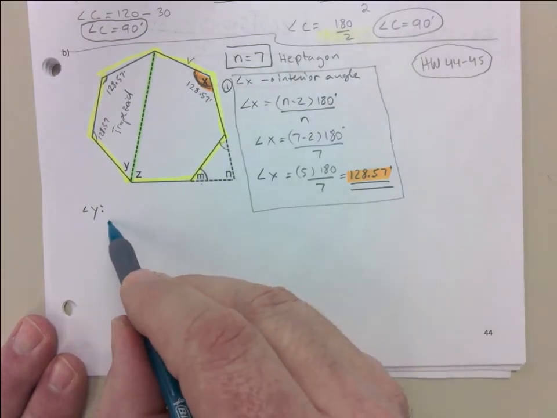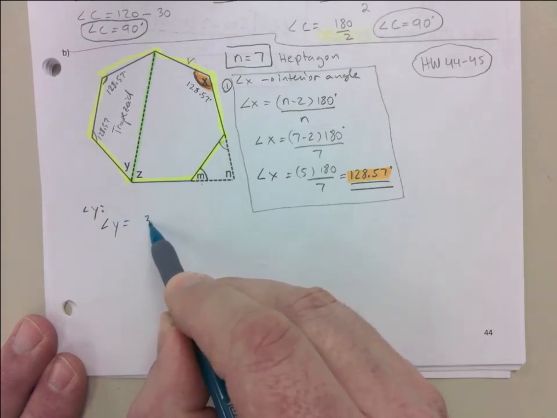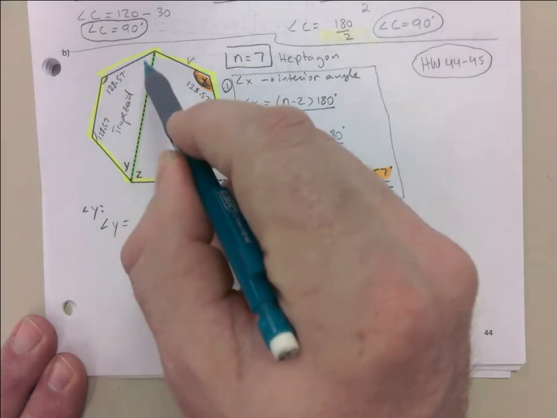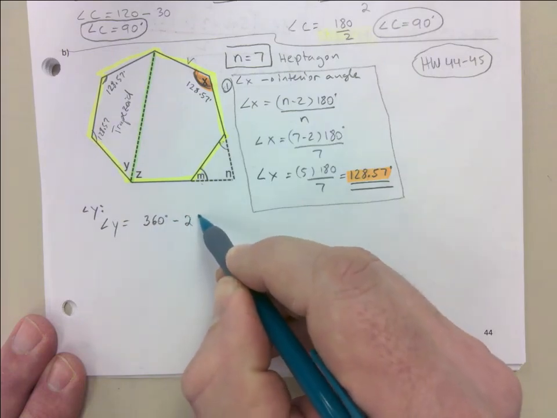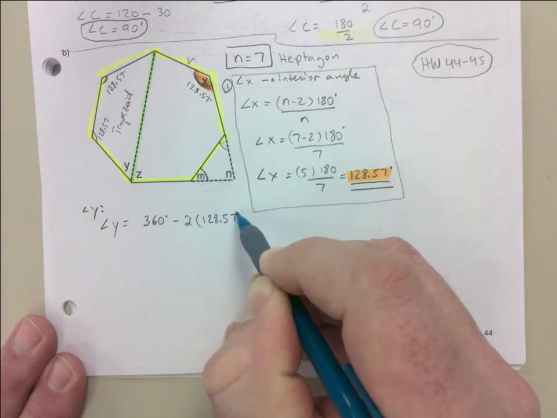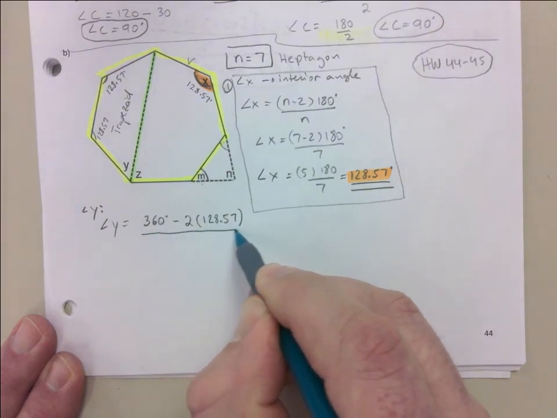So to find angle Y, I'm going to use this formula. A four-sided shape has a sum of 360 inside. I'm going to go 360 minus 2 times the measure of one interior angle, and all of that gets divided by 2.